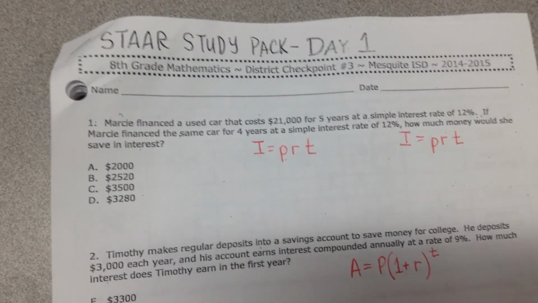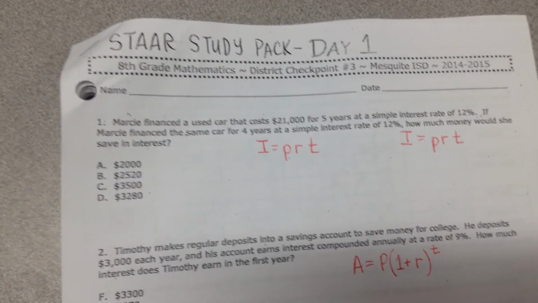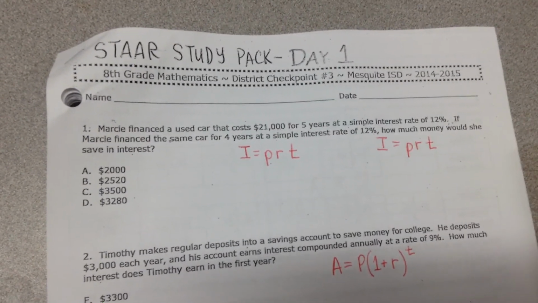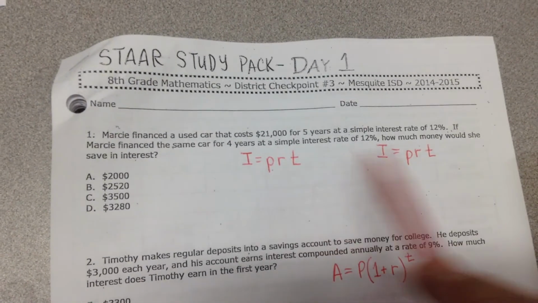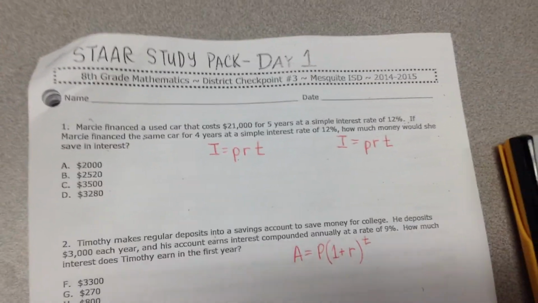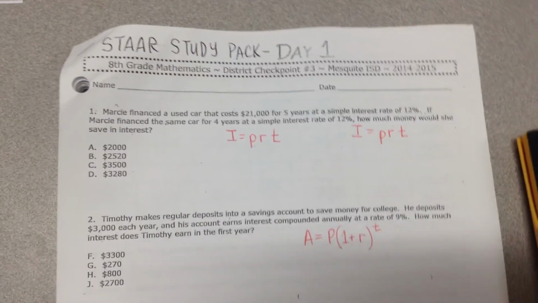Okay, everybody, here we go. We are doing the STAAR Study Pack Day 1, so this is your first day. I'm going to try to make this as short as possible, so I have some of the stuff already written down, as you can see, just to make it a little bit easier when we go through it so it goes faster. So try to keep up. If you got to hit pause, then do so.